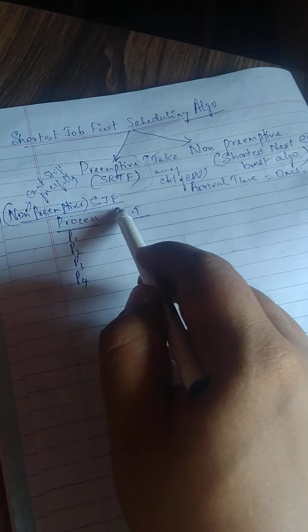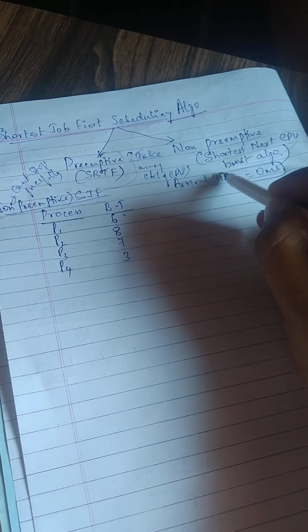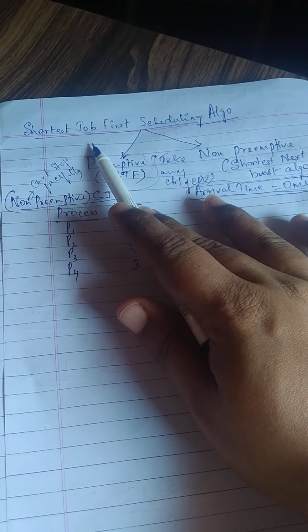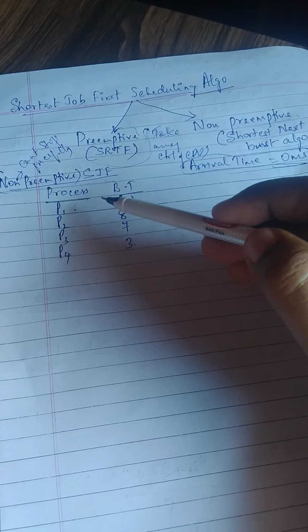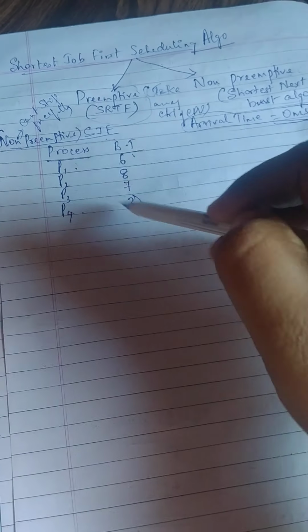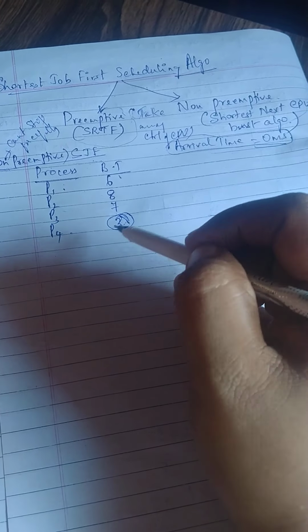So we'll go to the first problem here. Process and burst time are given, and you have to find the average waiting time and turnaround time. The arrival time is given as 0 millisecond, so all the processes are arriving at 0 millisecond. Shortest job first: what is the meaning of shortest job first? You give first priority to execute to that process whose burst time is less. Whoever has a smaller burst time will be executed first, and by doing this you can reduce the waiting time.